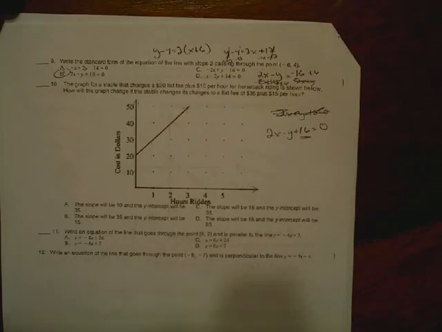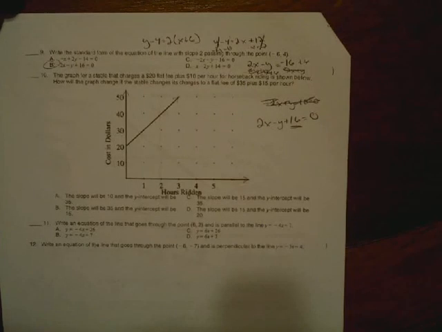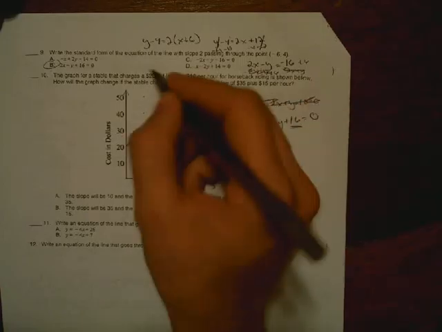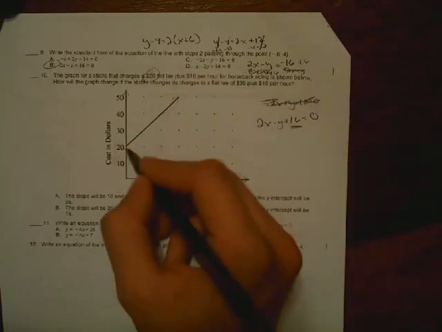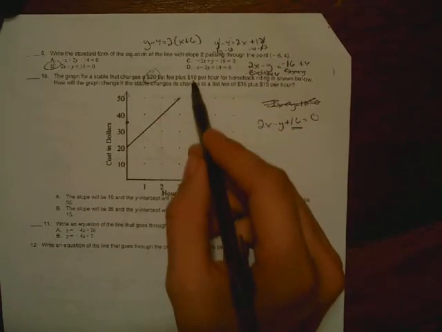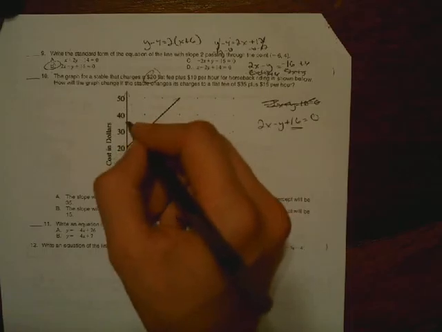Looking at number 10, the graph for a stable charges a $20 flat fee plus $10 per hour for horseback riding. However, the graph changes if the stable changes its charges to a flat fee of $35 plus $15 an hour. So instead of $20 to start out with, we're going to start over here at $35, and instead of $10 per hour, we're going to go $15 an hour up. So we'd be up here at 50.